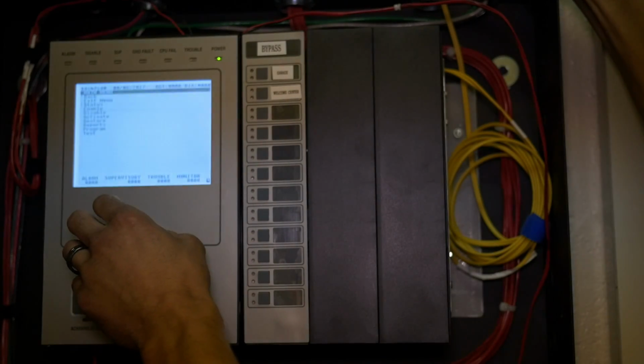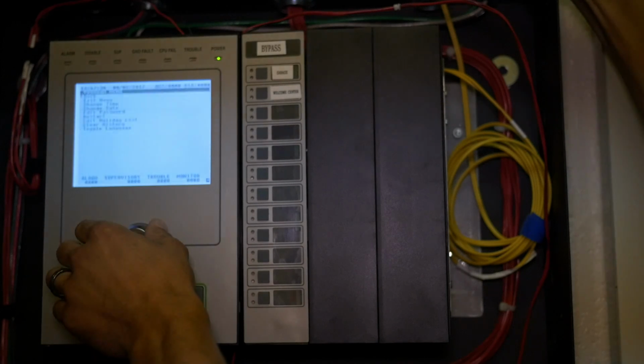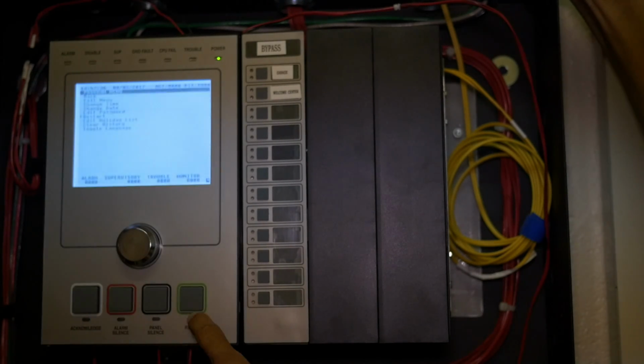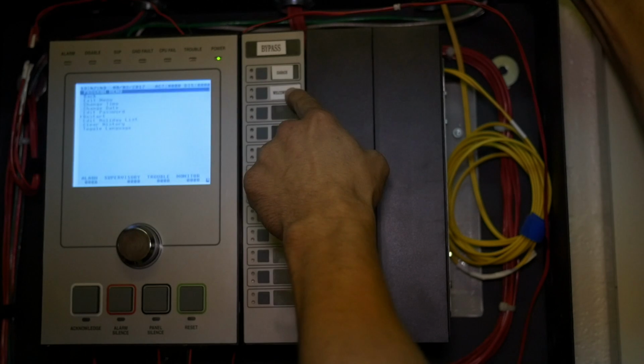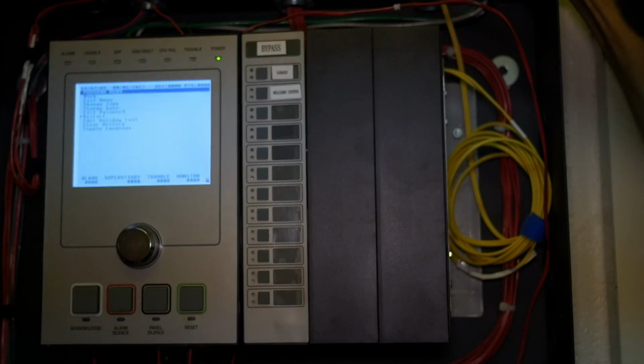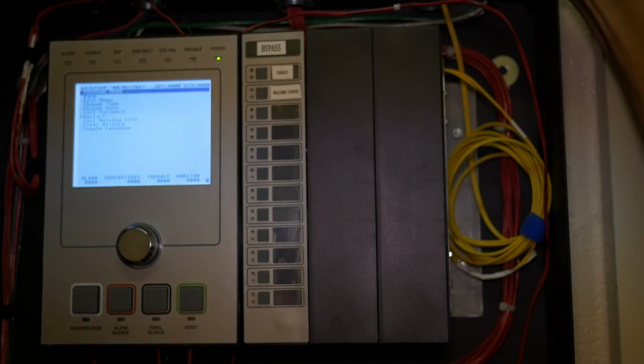To restart the panel, you're going to do the same thing. Go into the main menu, program, restart. This is a reset button. This is going to clear the alarms that are in the building. If you have a disable switch on, it will not clear that. This is just going to reset the devices out in the field in this building.